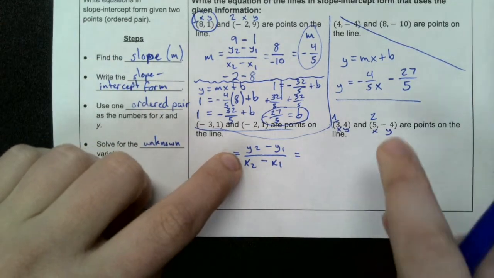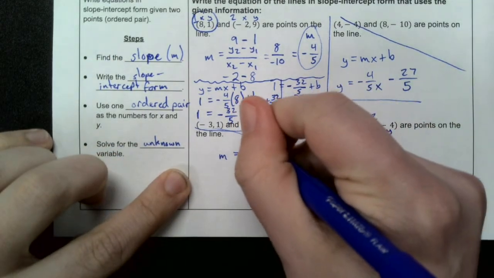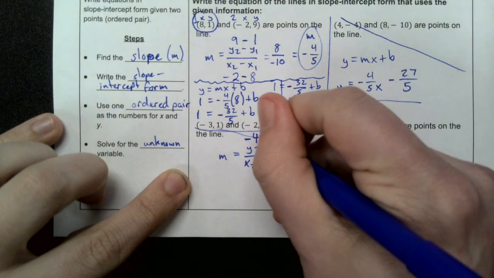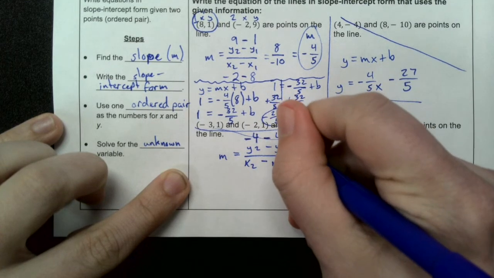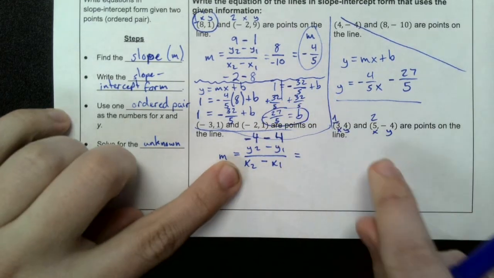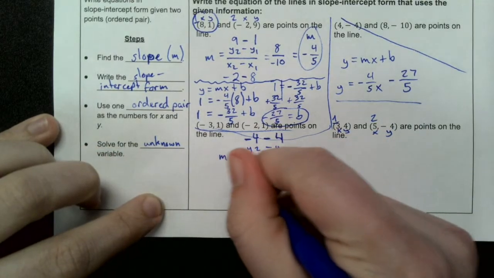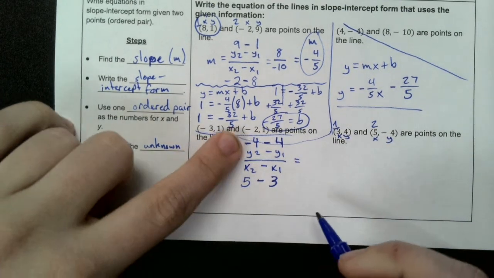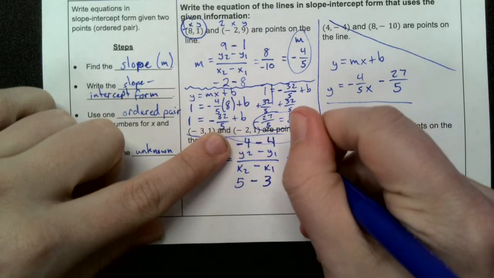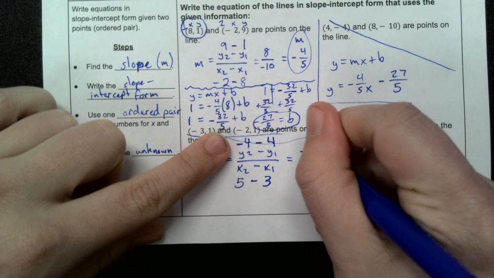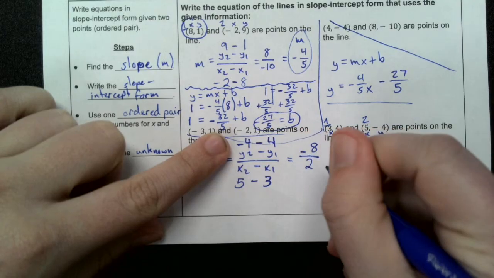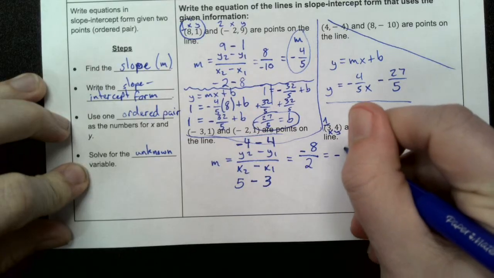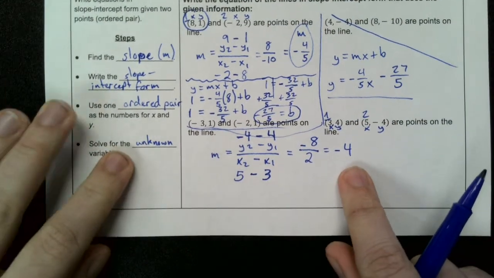The y from my second ordered pair is negative 4. The y from my first ordered pair is minus, so it'd be a 4. The x from my second ordered pair is 5. The x from my first ordered pair is 3. Okay? Negative 4 minus 4 is going to be a negative 8. 5 minus 3 is 2. So in this case, our slope is going to be a negative 4. That should work better.